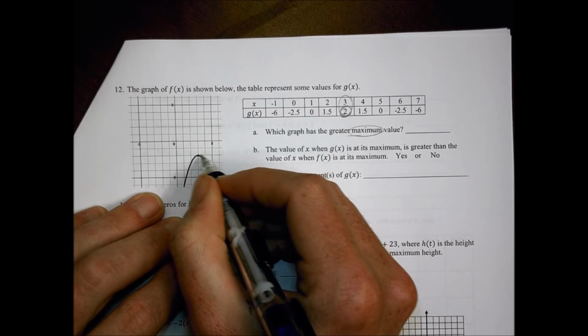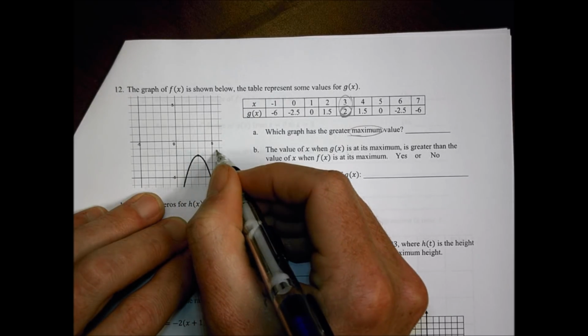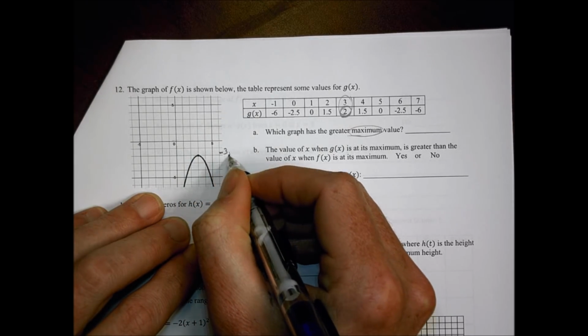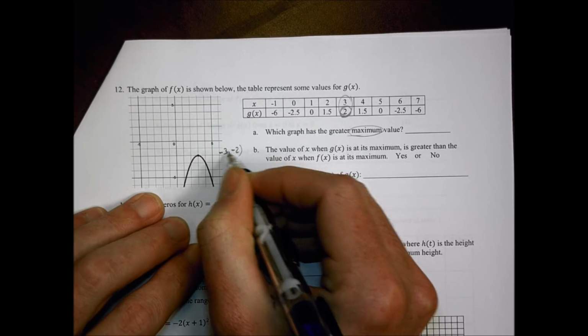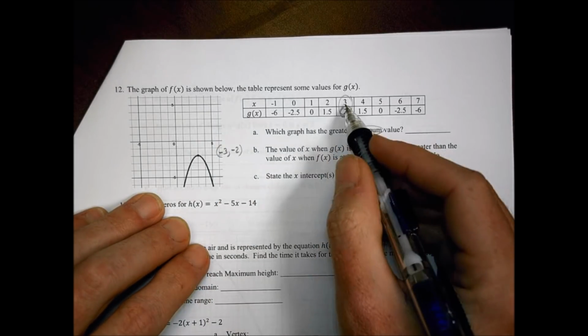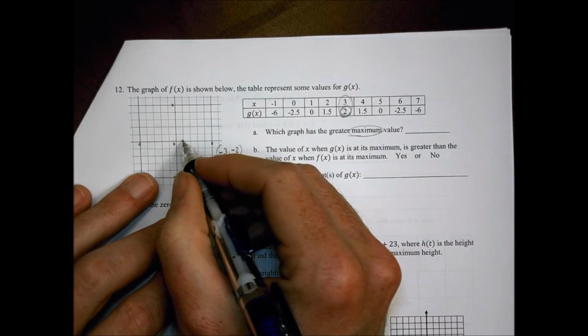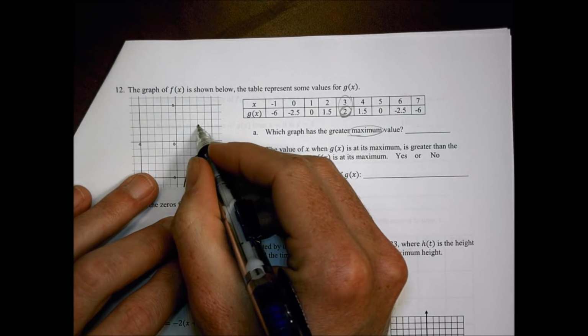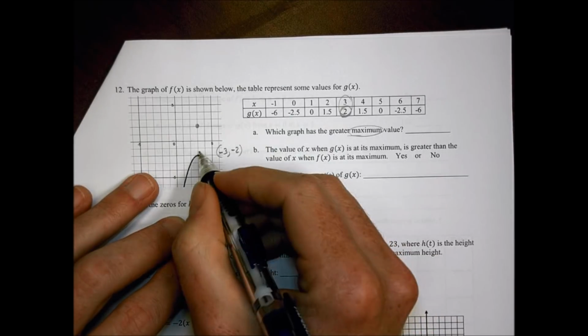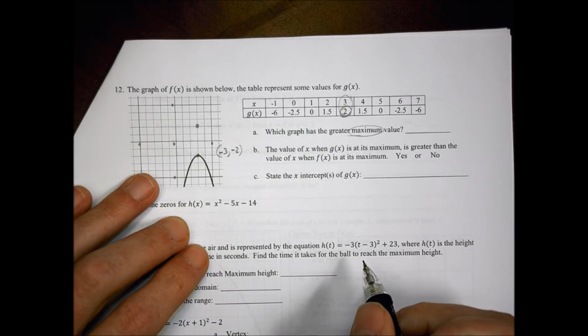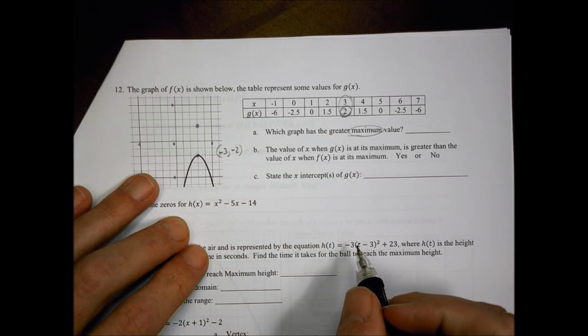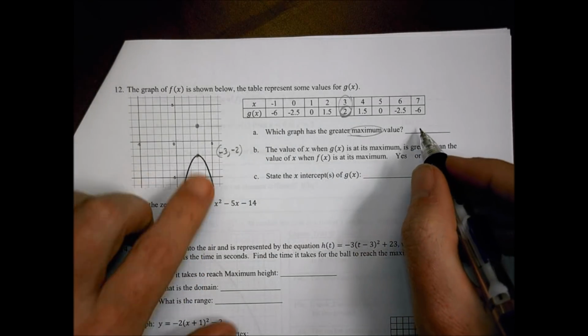This is going to be 1, 2, 3. This one has a maximum point at (3, 2). 1, 2, 3, 1, 2, a point there. That's my g of x. Here's my f of x, here's my g of x. So which one has a greater maximum value? I'm going to go with g of x because it's above f of x right there.